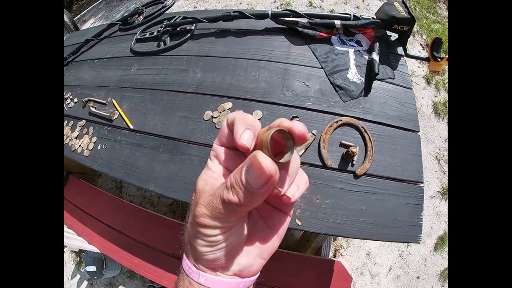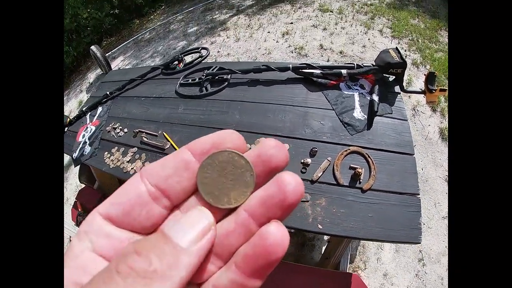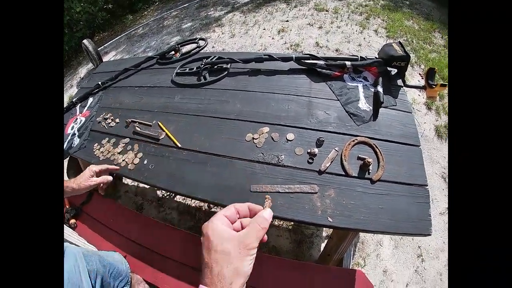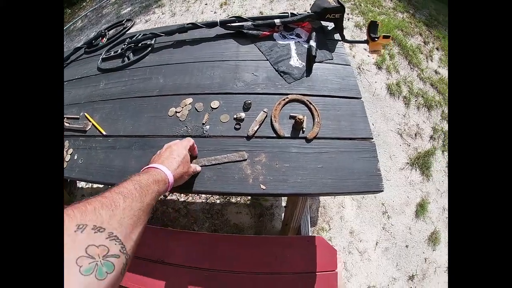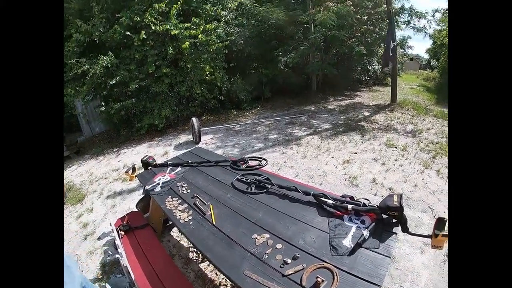Found a little ring. This was at a playground. Token. I don't know what that is. A few diamonds in it, but it ain't nothing. A Happy Meal flat. But all in all, it was pretty good.